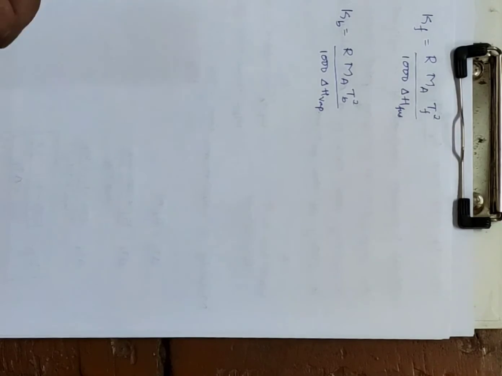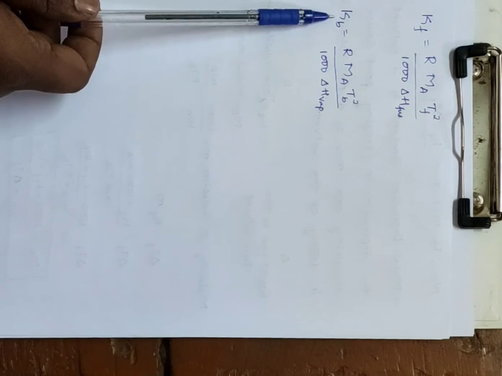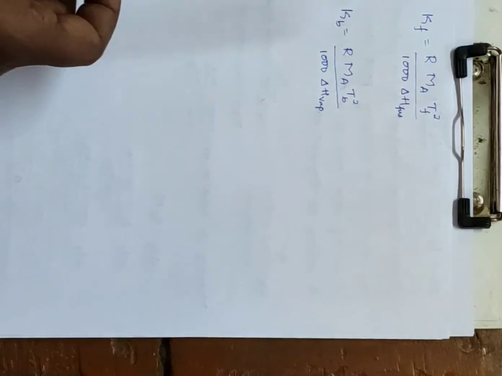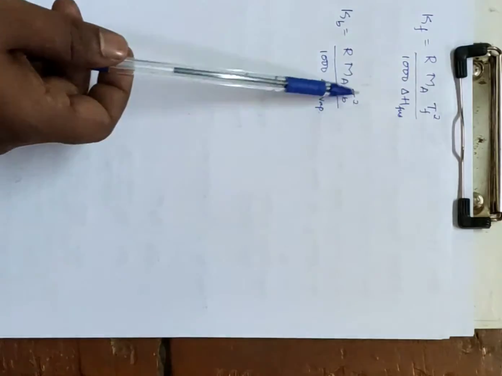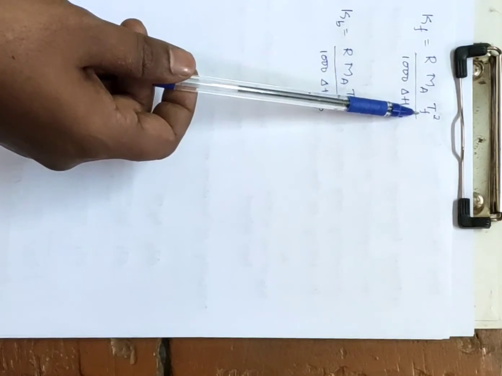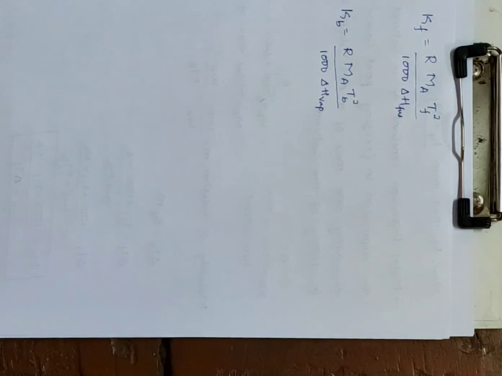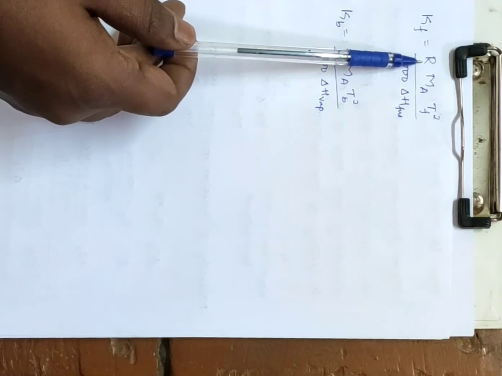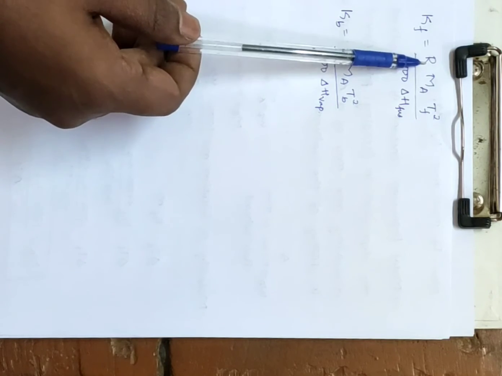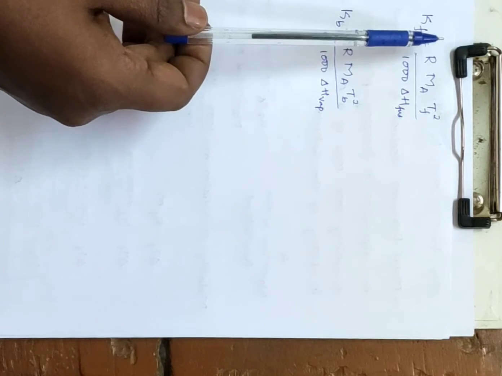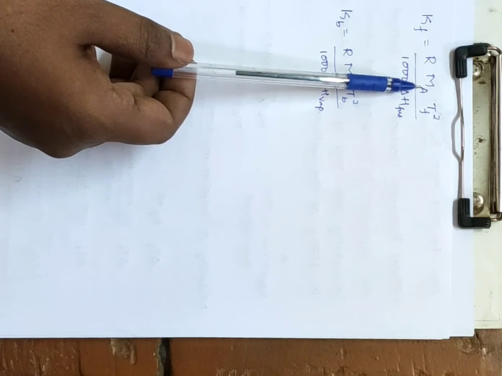Now, to calculate the KF value and KB value, the molal elevation constant and freezing constant, we can use these equations: KF is equal to R into MA into TF square divided by 1000 into the enthalpy of fusion, where R is the universal gas constant, that is 8.314 joules per Kelvin per mole, and MA is the molar mass of the solvent.